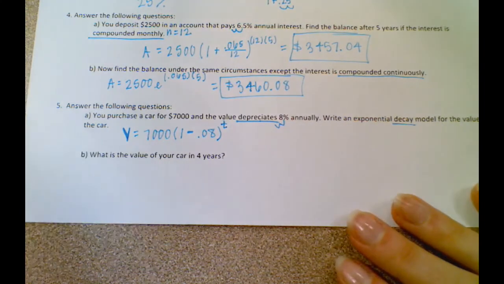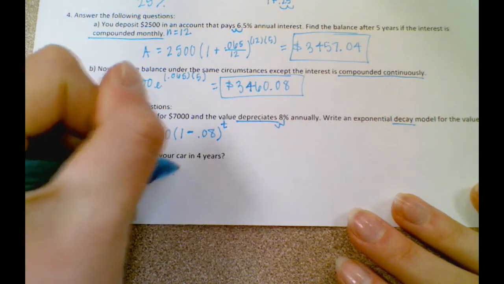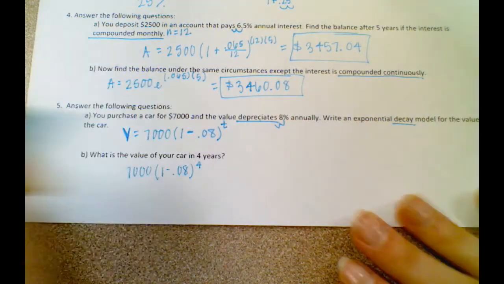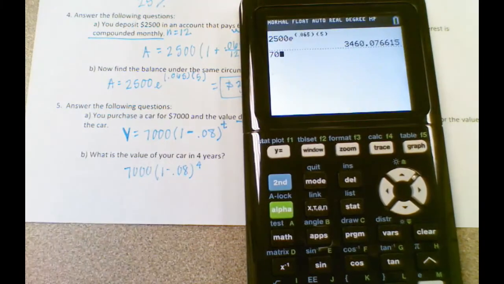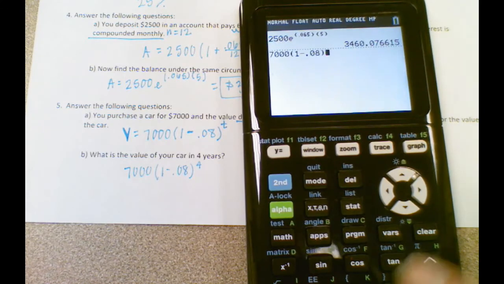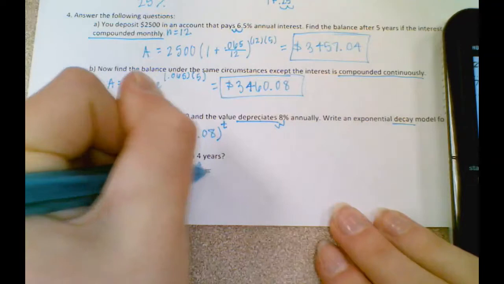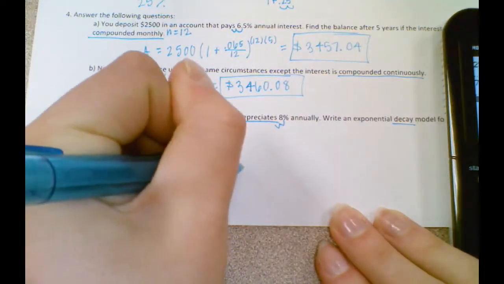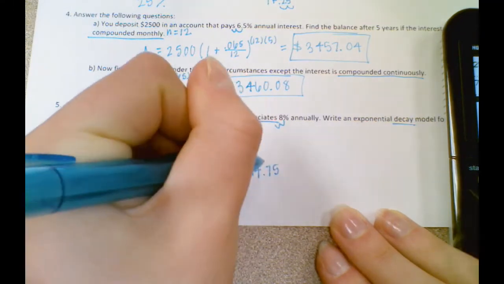Now, it says, what is the value of the car in 4 years? So now I'm just going to literally plug in 4 for t. So 7,000, parentheses, 1 minus 0.08, to the 4th. So the car depreciates to $5,014.75.